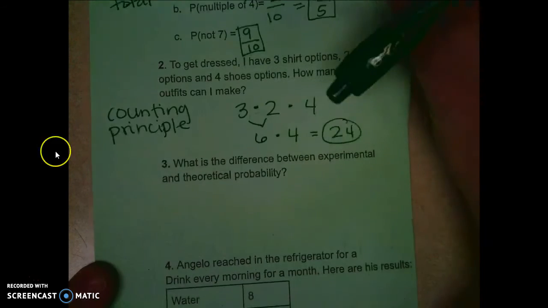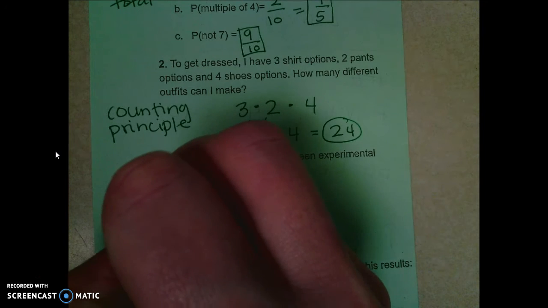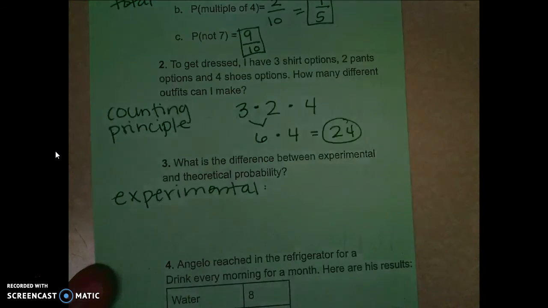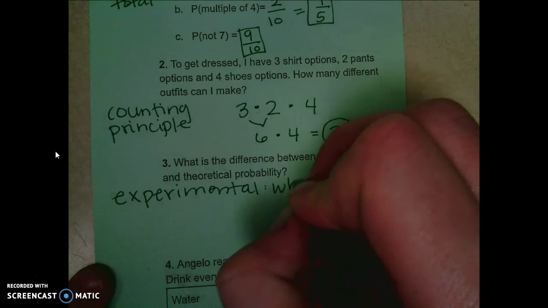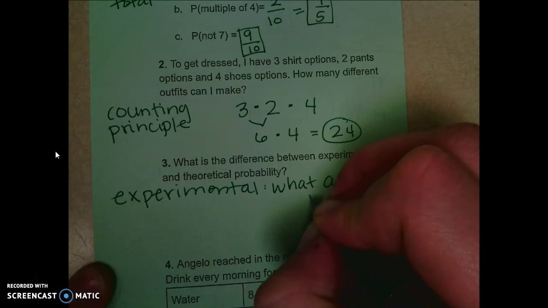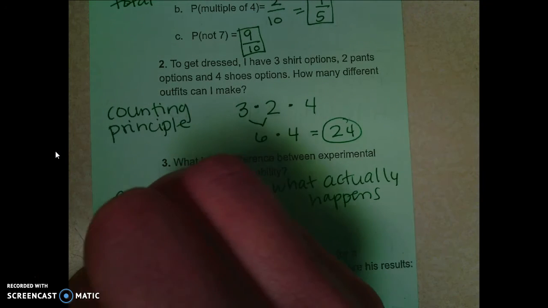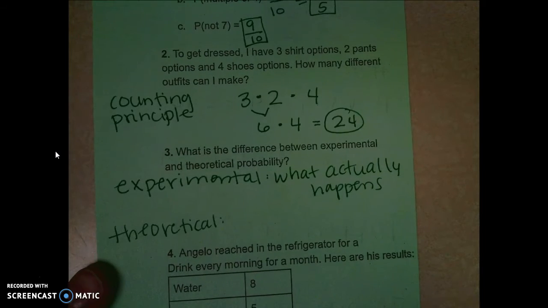Number 3, what is the difference between experimental and theoretical? So experimental is when you actually do the experiment, how it turns out. So this is what actually happens. And then theoretical probability is what should happen.